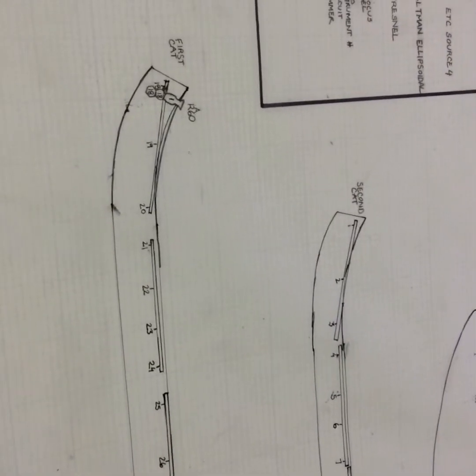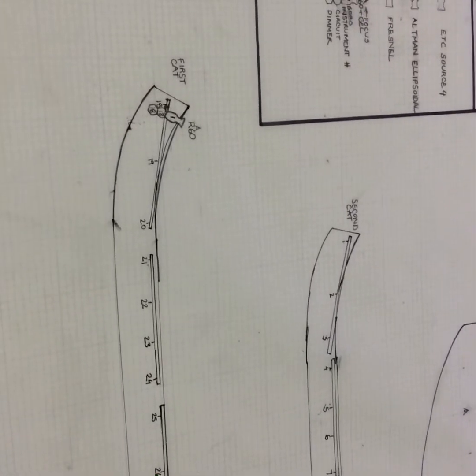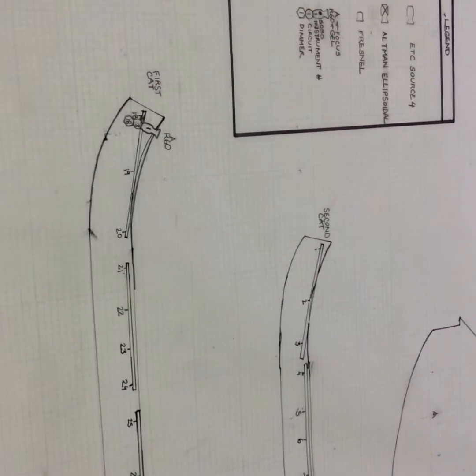All of the places where the light needs to be happening, you have to point an instrument at it.